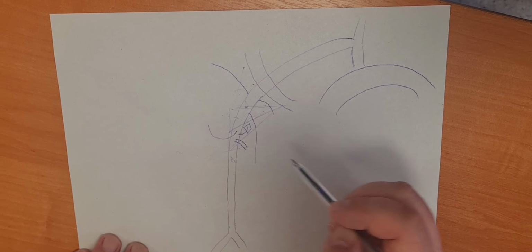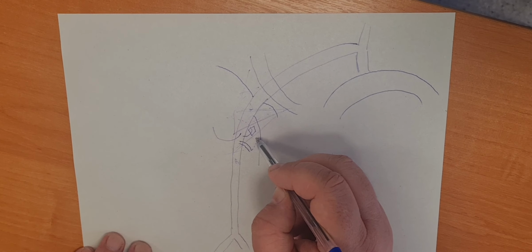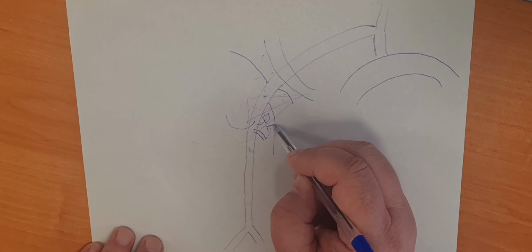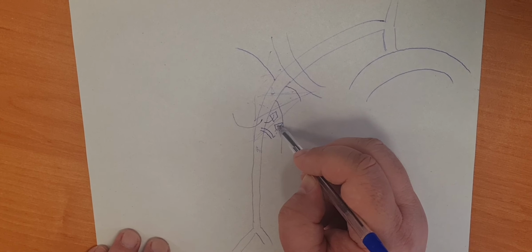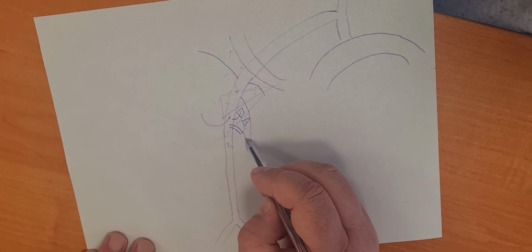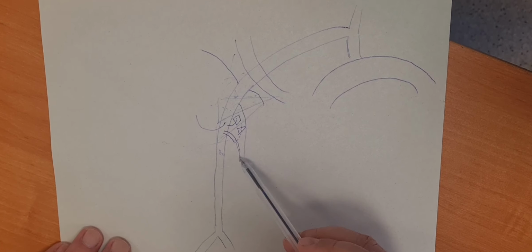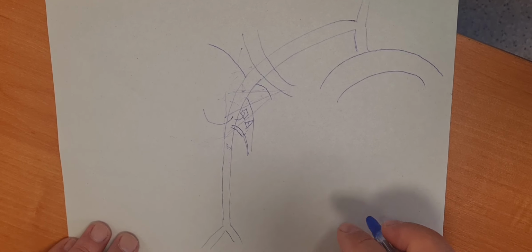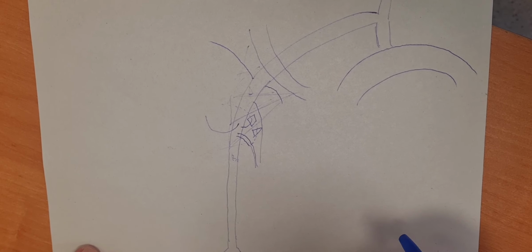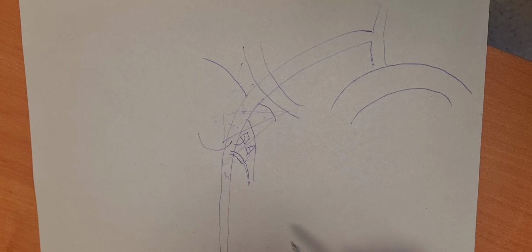And arteria subscapularis subdivides into arteria circumflexa scapulae. This artery passes through the foramen trilaterum and goes to the dorsal surface of the scapula. And another branch, that is arteria thoracodorsalis. Arteria thoracodorsalis goes to musculus latissimus dorsi. The same, it supplies musculus teres major and musculus serratus anterior.